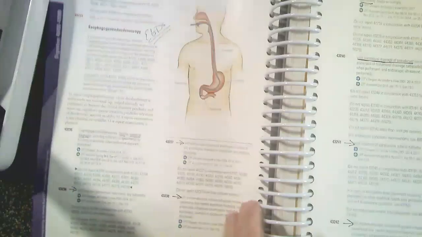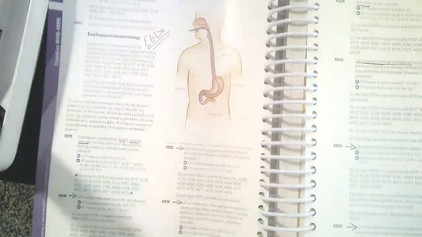And then there are other procedures that can also take place: balloon dilation, insertion of a wire, all kinds of different things that can happen. But the main things I would want to point out is, is it rigid or flexible? Is there a biopsy, or is there a removal of a foreign body? Okay. And there's all kinds of different endoscopy procedures here. And that's probably what you're most likely to see on the national exam from this section, just because there are so many codes related to it.